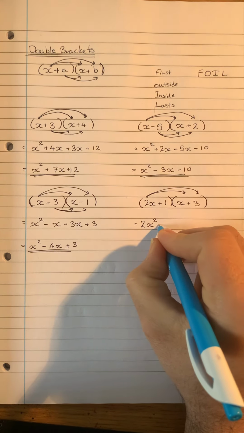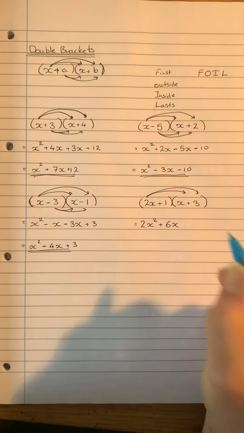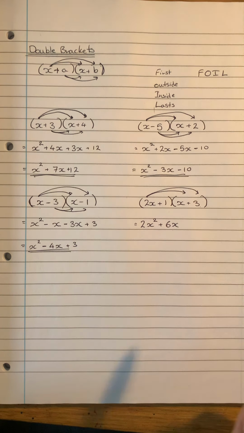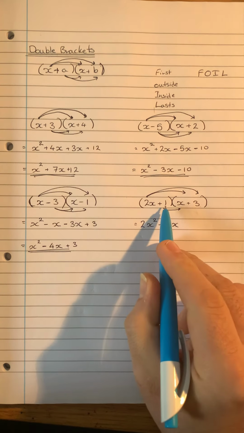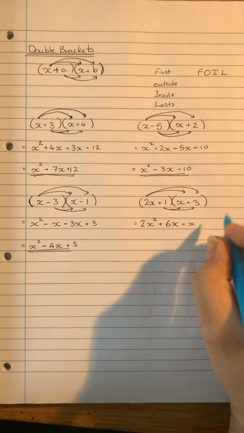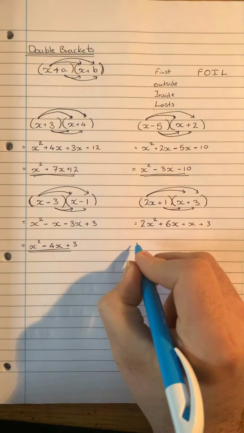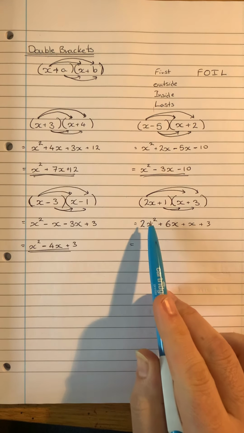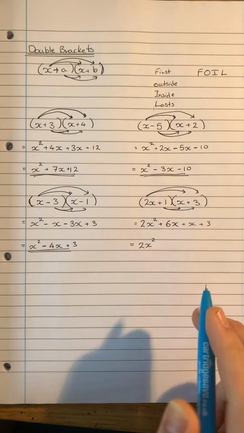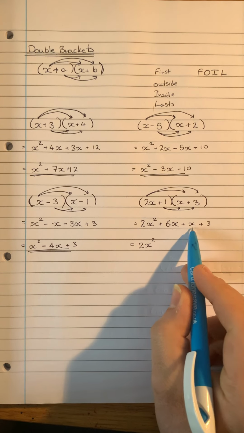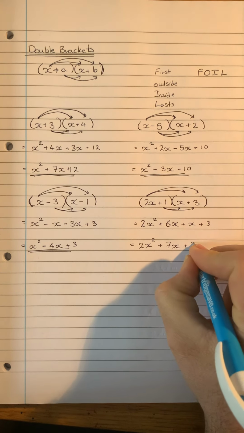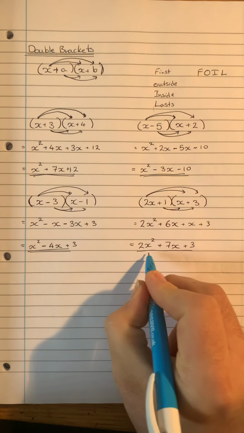2x times 3 is going to give us plus 6x, because 3 lots of 2 are 6, so 3 lots of 2x are 6x. Our insides, 1 times by x just gives us x, and 1 times by 3 gives us 3. So tidying that up. Nothing else with an x squared term, so 2x squared is just going to be the same. We have positive 6x, add an x, which gives us add 7x, and add 3 at the end because nothing's changed with that.